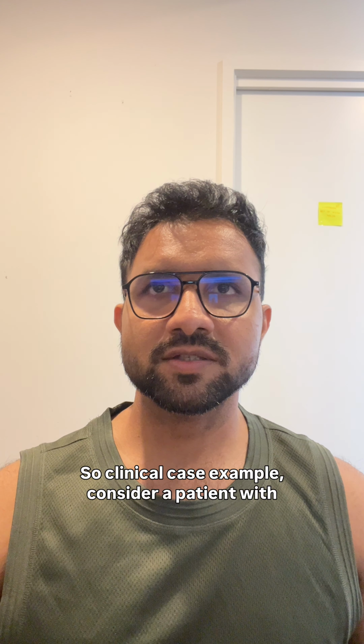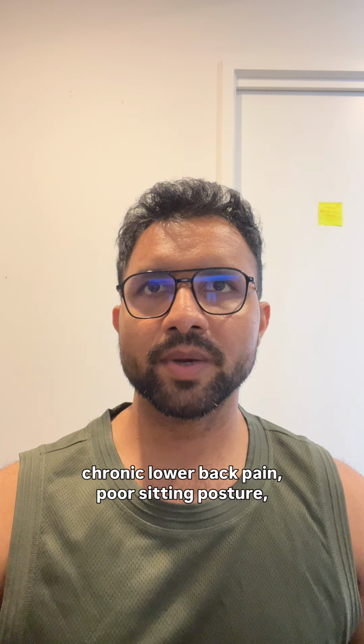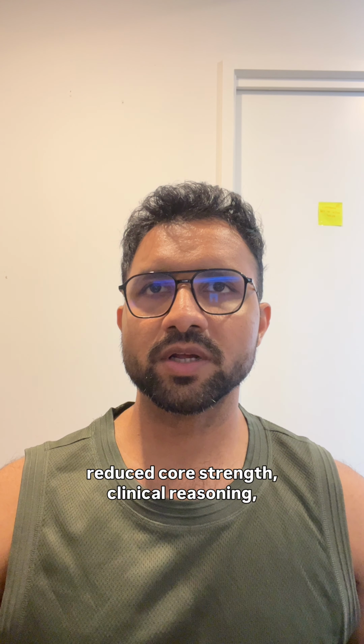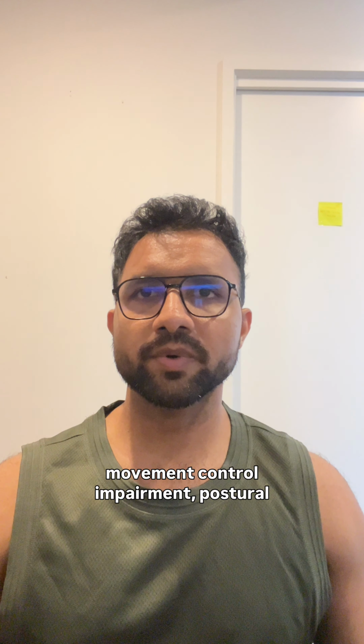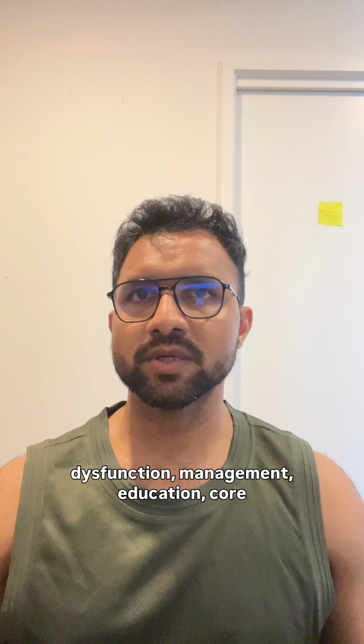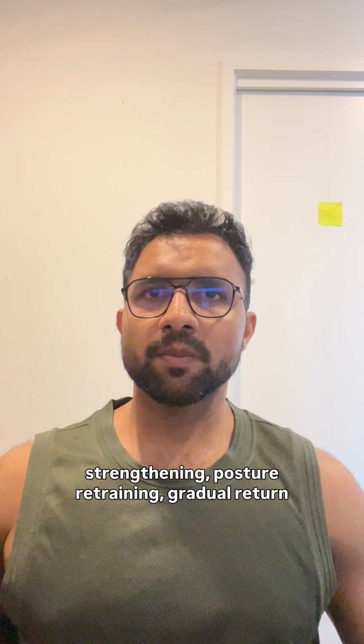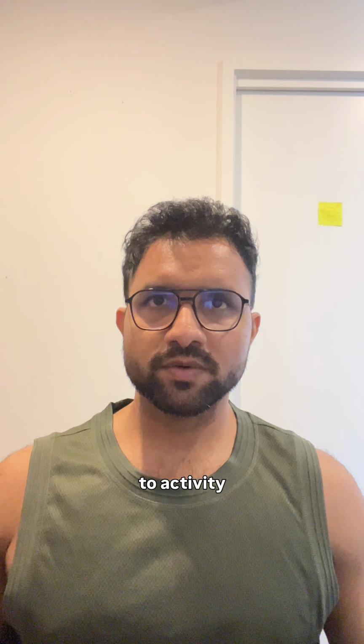So, clinical case example. Consider a patient with chronic low back pain, poor sitting posture, and reduced core strength. Clinical reasoning: movement control impairment, postural dysfunction. Management: education, core strengthening, posture retraining, gradual return to activity.